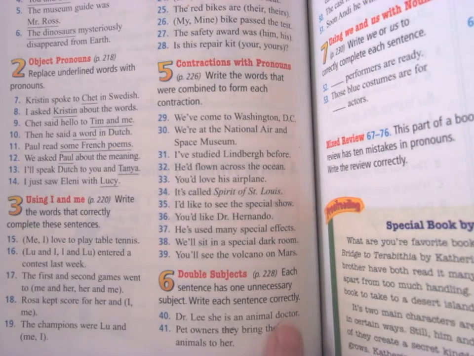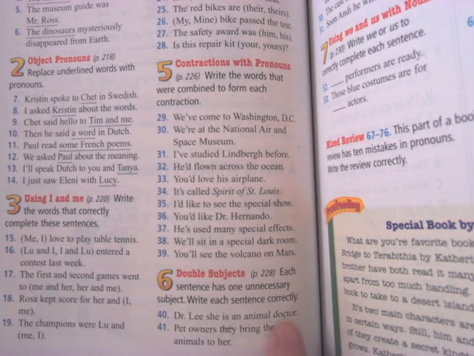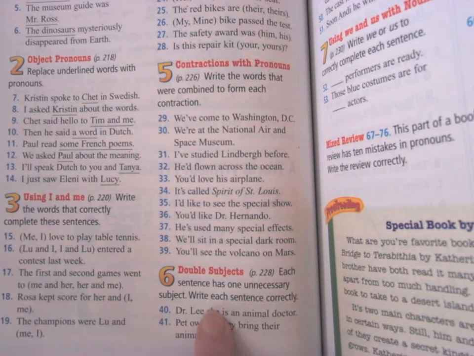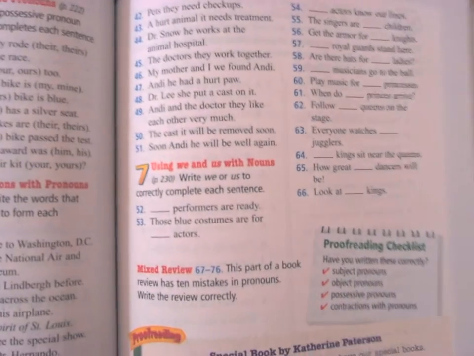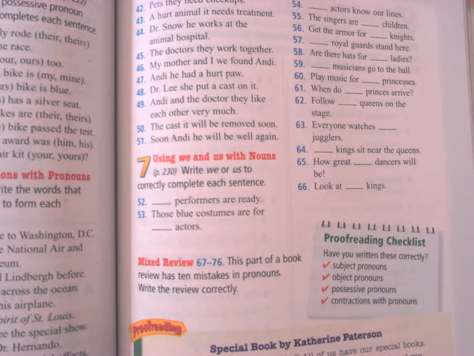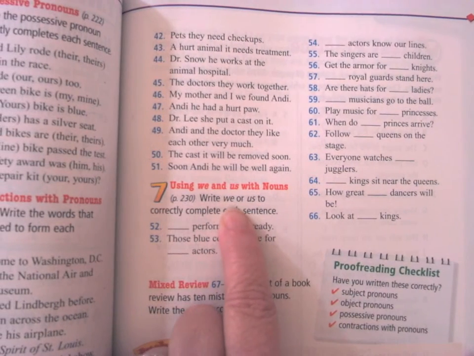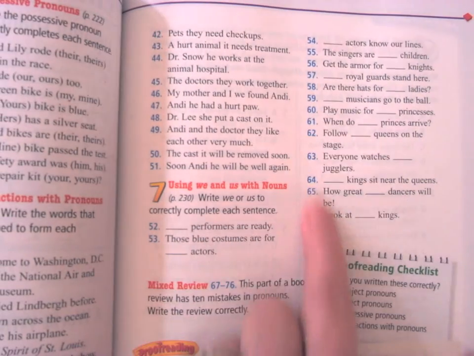Well, you'd probably take out the word she. So if we take that out, we have "Dr. Lee is an animal doctor." So you'd write the word she on the line because that's the word that you are taking out of the sentence. Okay, so for 40 through 51, you're just going to take out that little word, or whatever word it is, one of the words that you're taking out, and write that on the line. For 52 through 66, you're going to either write we or us in the box. Either we or us, whichever one is the correct choice.